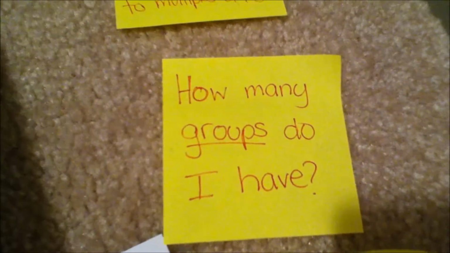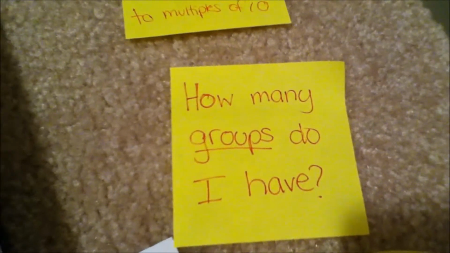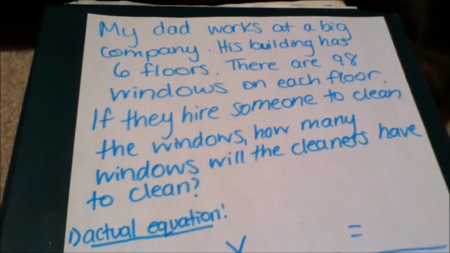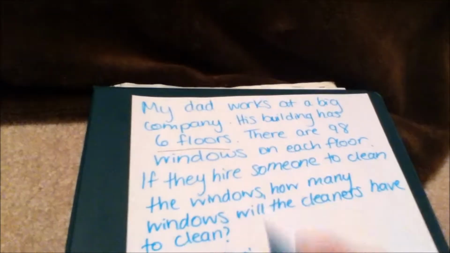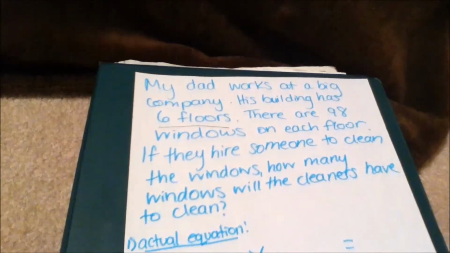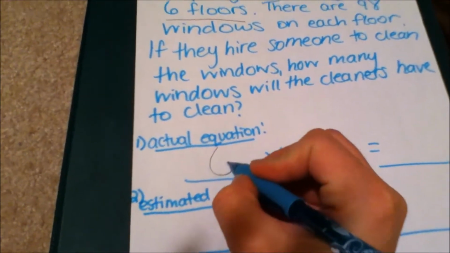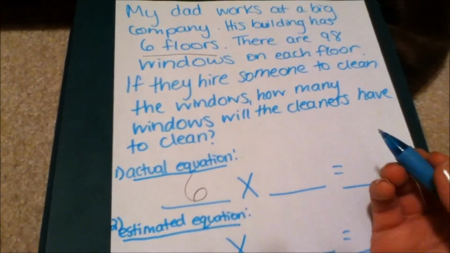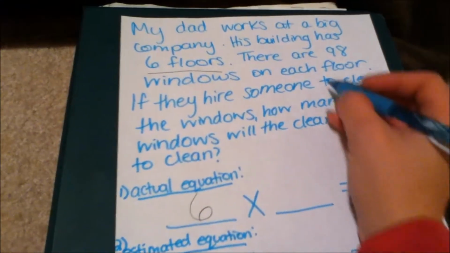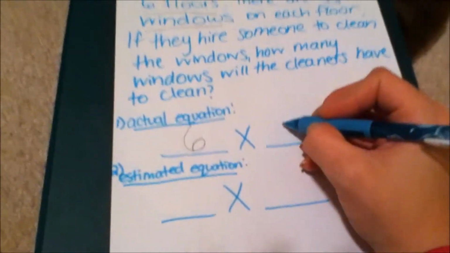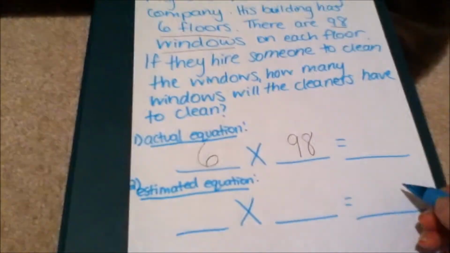So first of all, how many groups do I have? In this particular example, our groups is the number of floors. We have 6 floors. So for our actual equation, we will start off by doing 6 times, we need to know how many windows are on each floor, which is 98 windows. So our actual equation is going to be 6 times 98.